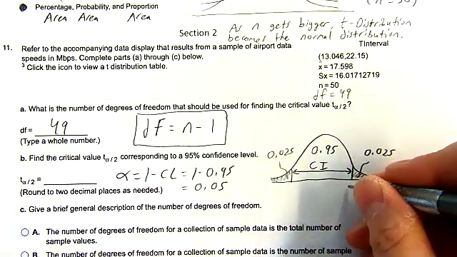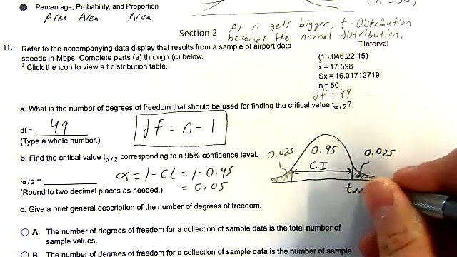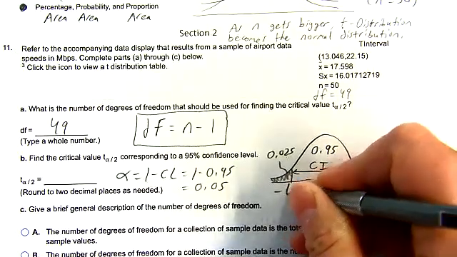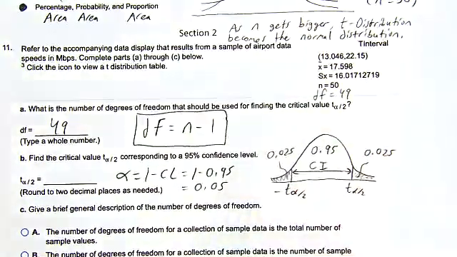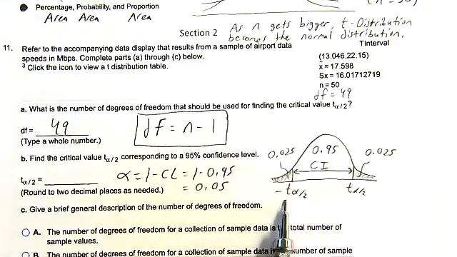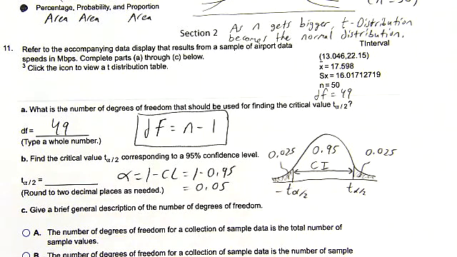This would be T alpha over 2, and this would be minus T alpha over 2. This is pretty much the same drawing we learned last lesson, except we called them Z's there, and now they're T's. That's it. Otherwise, the approach is exactly the same. Now we go to the new table, the T distribution table, and like I said, you have this in your notes.